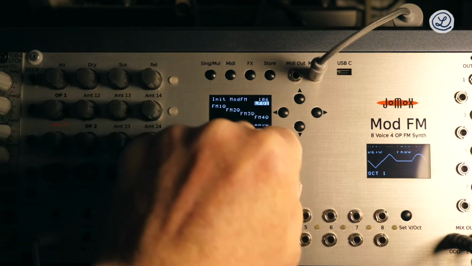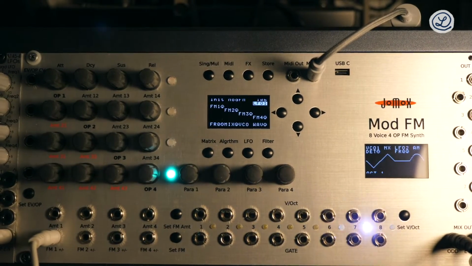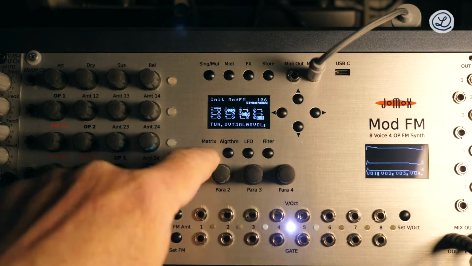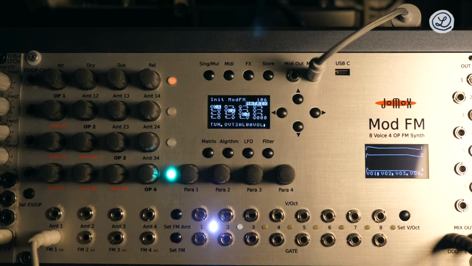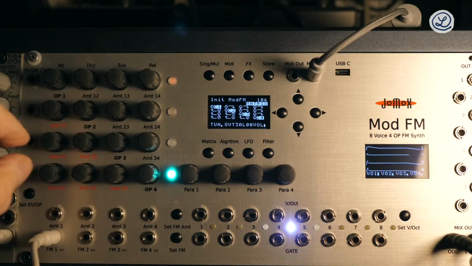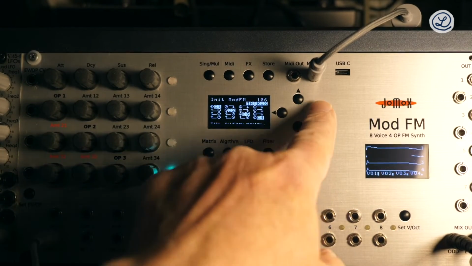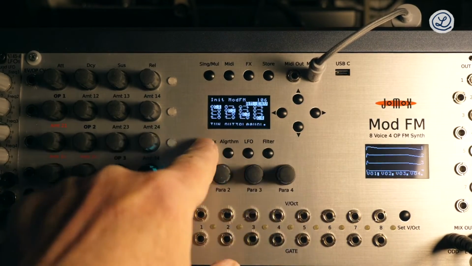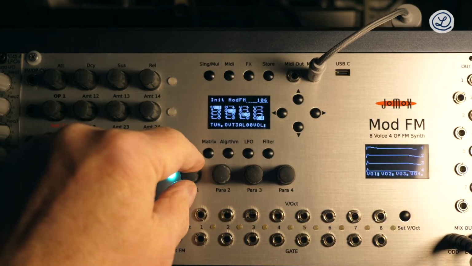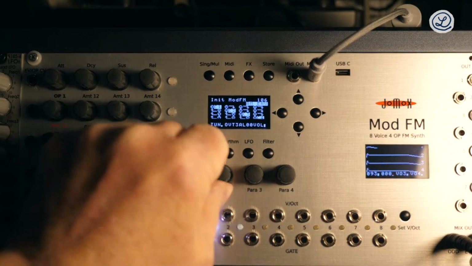You see I have different waveforms for the 2 LFOs. Alright, going back to the matrix, to the FM section, and choosing now the second, which is the AM envelope menu.